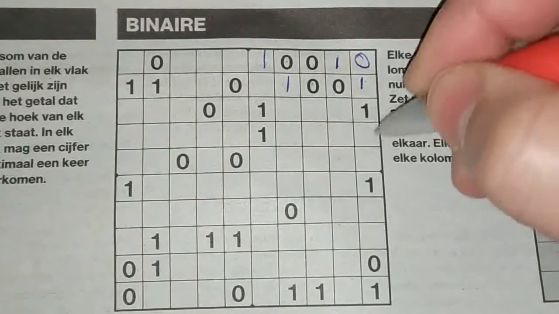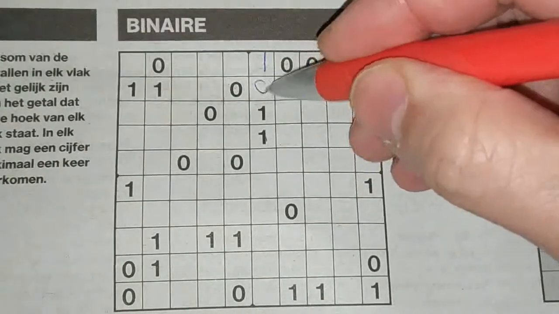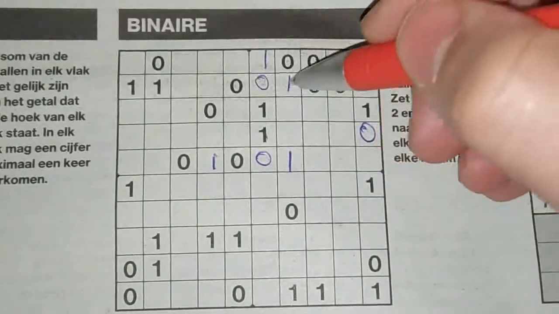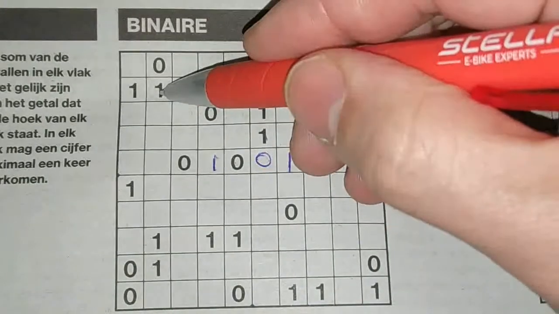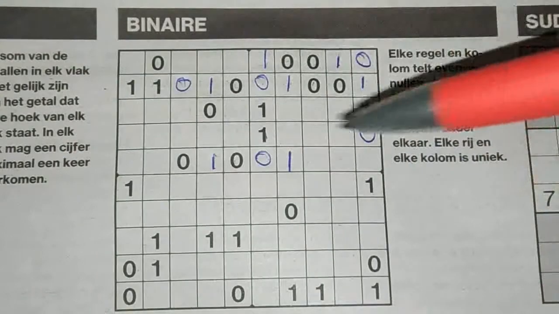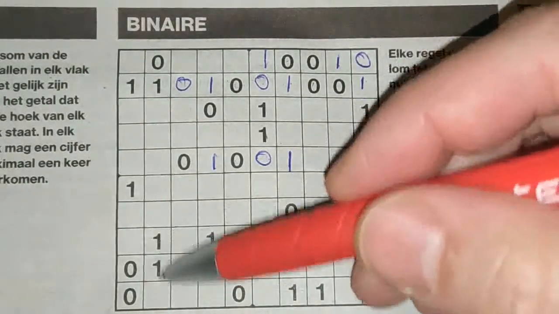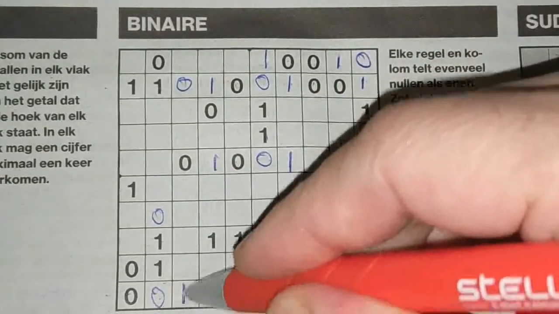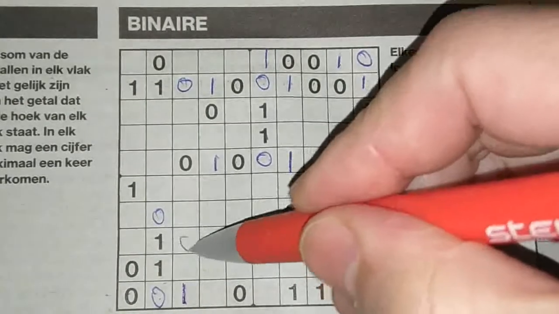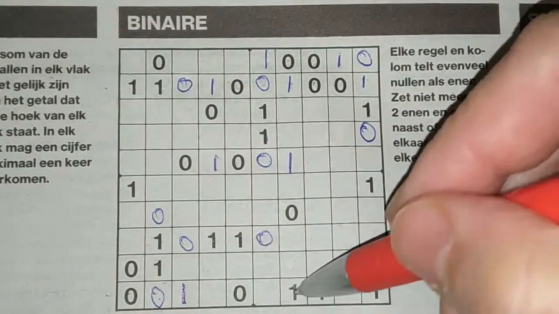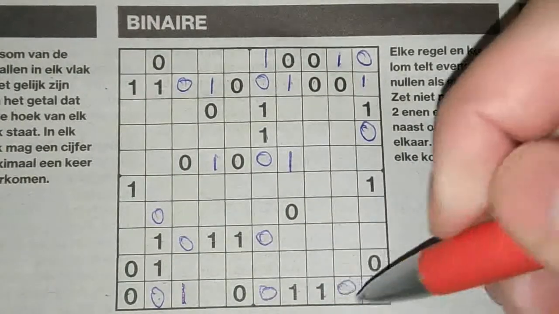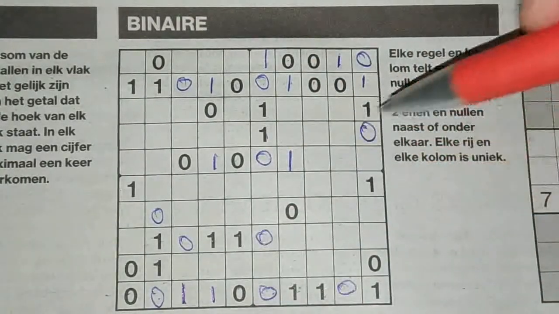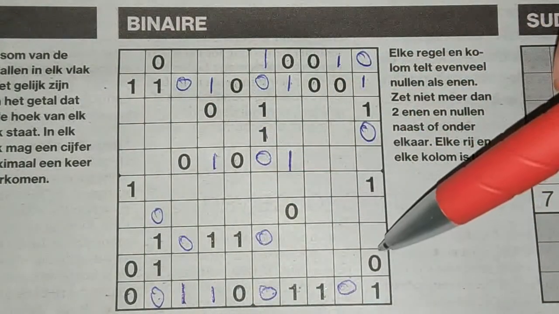A double one, here and O, there and O. A double one, here and O, there and O. A double O, here and one, there one. I think all the doubles are used.